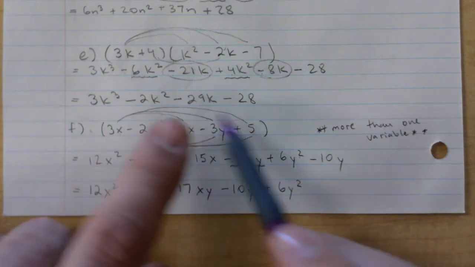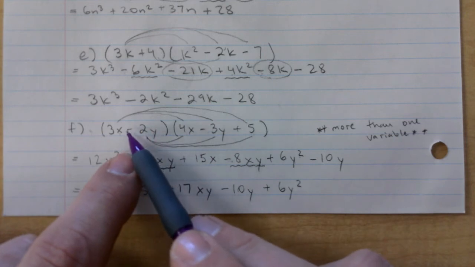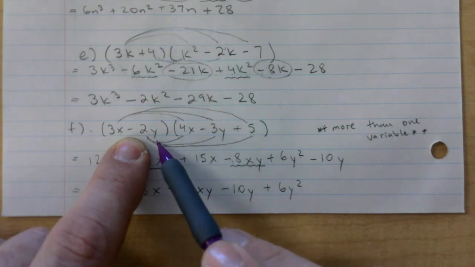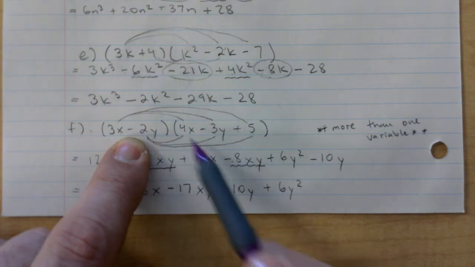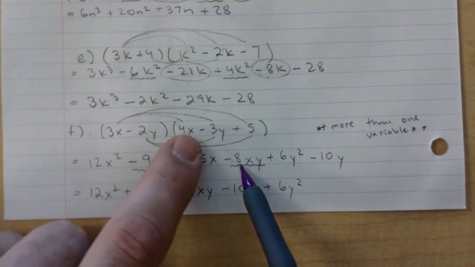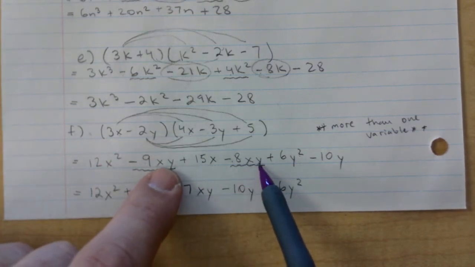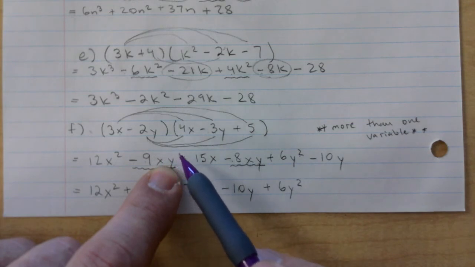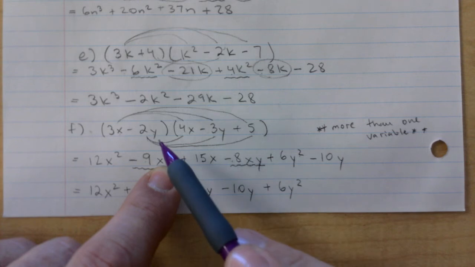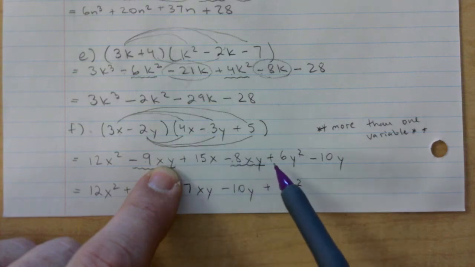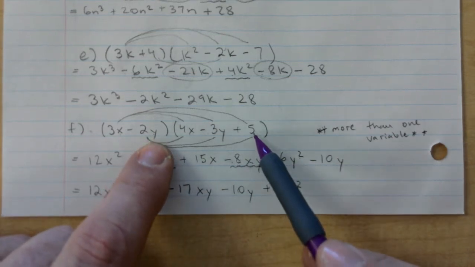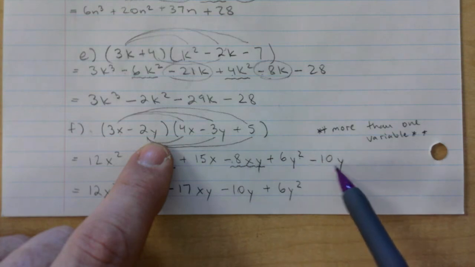Now you're done with 3x distributing, then you move over to negative 2y. Don't forget the sign in front of it. Negative 2y times 4x, that's negative 2 times 4 is negative 8. And then it's yx, but we write xy because we already have an xy on this side. It's easier to identify that they're like terms. And then you go negative 2y times negative 3y, and they both have y, right? Negative and negative gives you a positive 6, and the y goes squared. Negative 2y times 5, that's a negative 10, and the y just tags along.